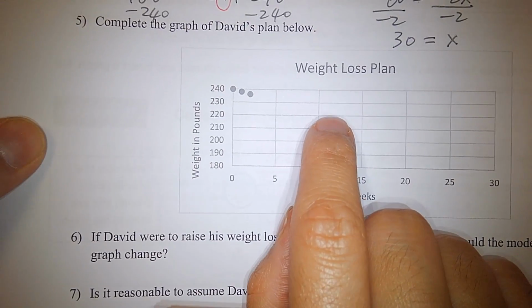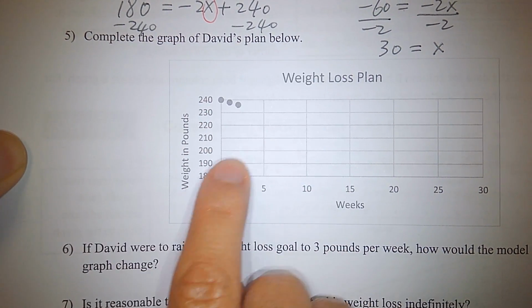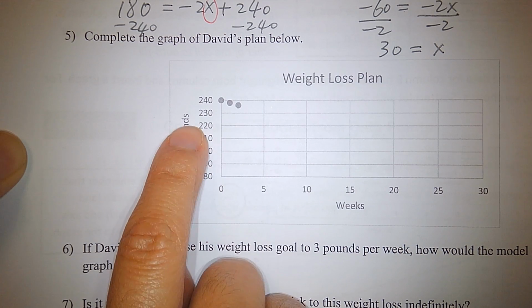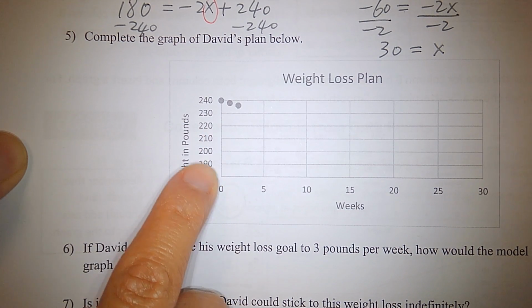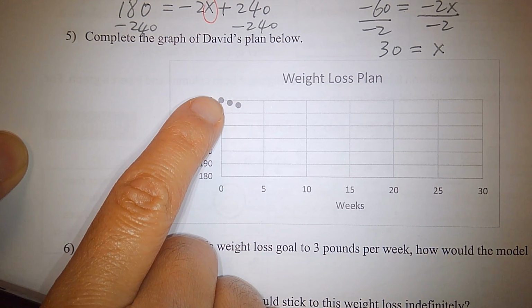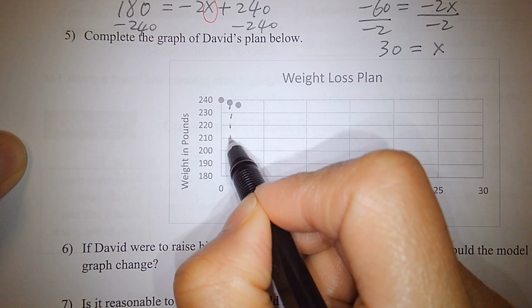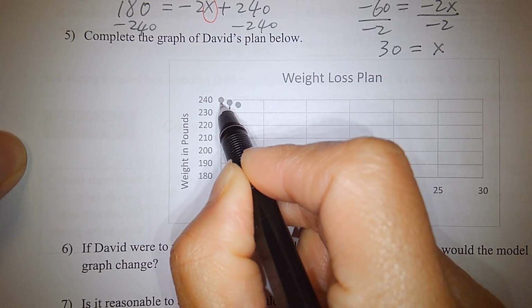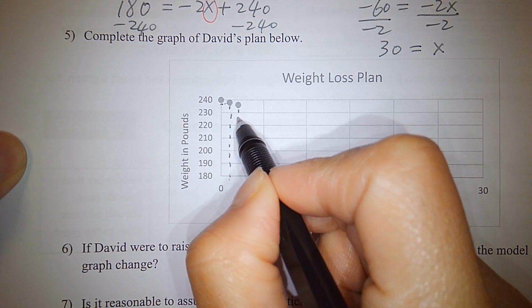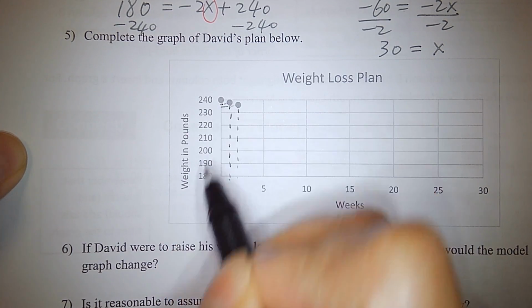Too much. Okay, there's a graph of Dave's plan below. If we're going to draw a picture, when X is 0, initially he was 240 pounds. After 1 week, he loses 2 pounds, he should be 238 pounds. In 2 weeks, he loses 4 pounds, he should be 236 pounds.